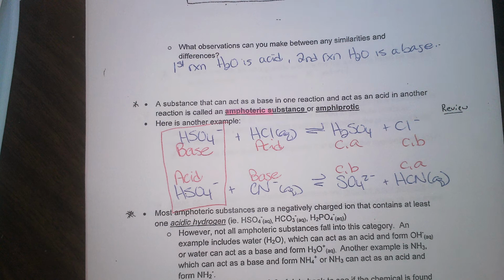It can go to H2SO4, it can go down to SO4 2 minus. Okay? Most amphoteric substances will contain at least one acidic hydrogen. So HSO4 minus, HCO3 minus, H2PO4 minus. They can go up. They can go to H3PO4 and become phosphoric acid. They can go down to HPO4, become phosphorus acid. HCO3 minus can go up into carbonic acid, or it can go down into carbonate ion.